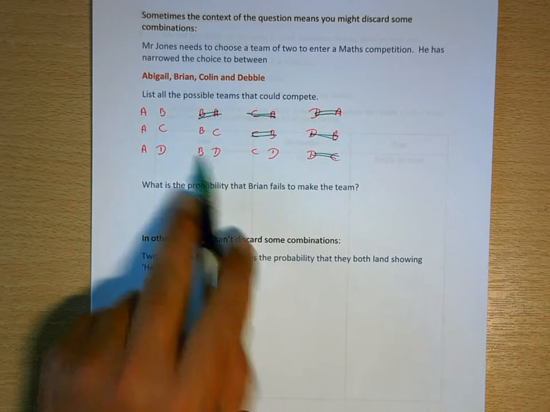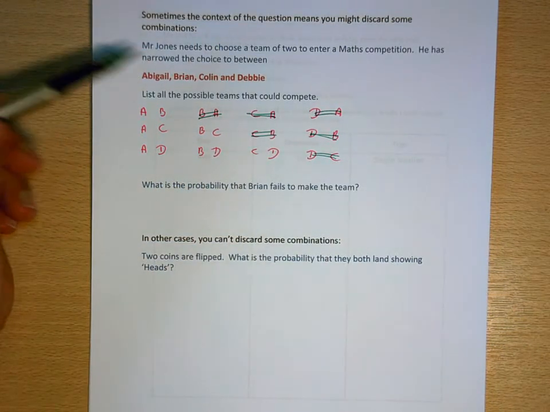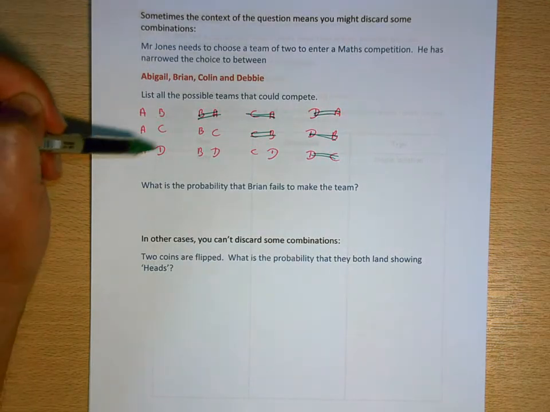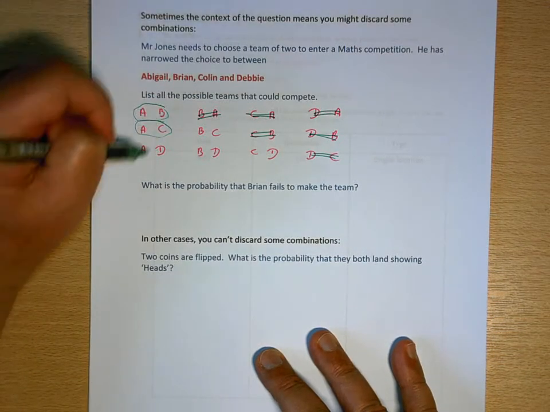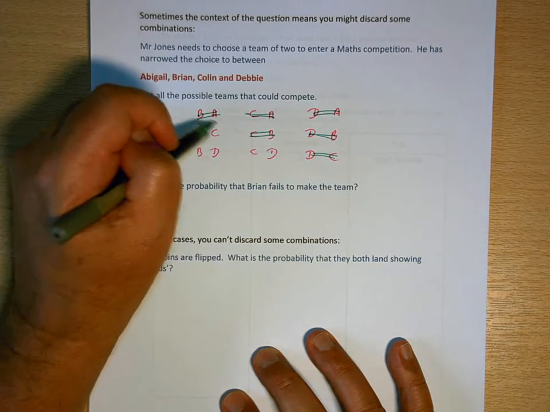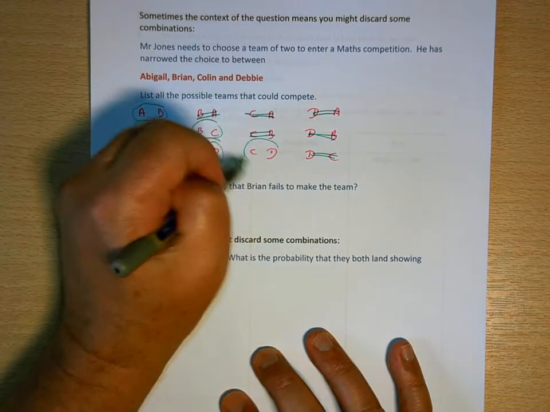So in fact, the total number of possible teams I could actually choose would be 1, 2, 3, 4, 5, 6. So I got Abigail and Brian, Abigail and Colin, Abigail and Debbie. Or I got Brian and Colin, Brian and Debbie, or Colin and Debbie.